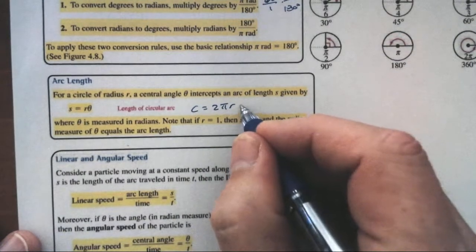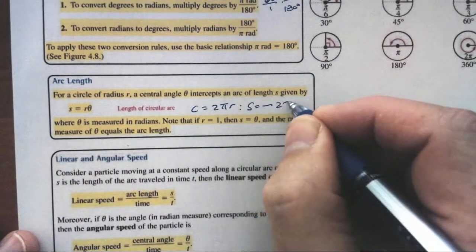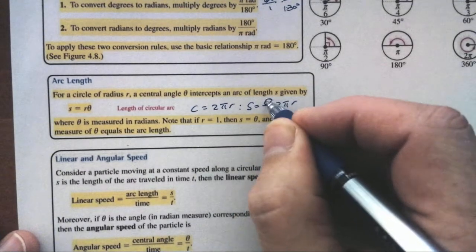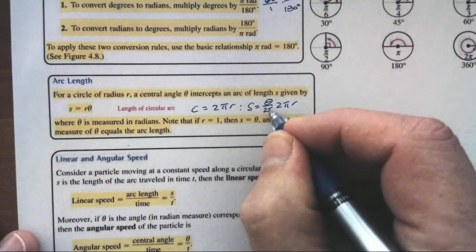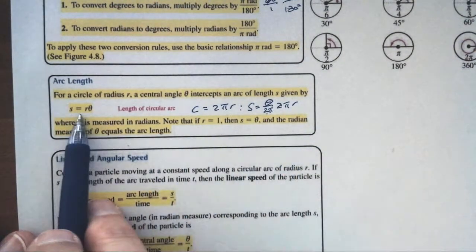It's one that we should ultimately understand if we know that circumference is 2 pi r. We're just a fraction of that. So an arc length is a fraction of 2 pi r. What fraction? The angle measure divided by the full revolution that we need. And of course the 2 pi's cancel, and there we have it.